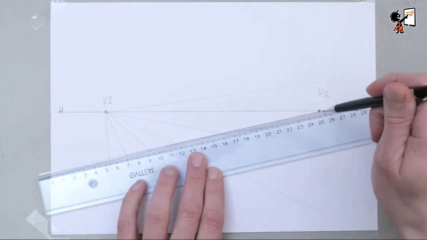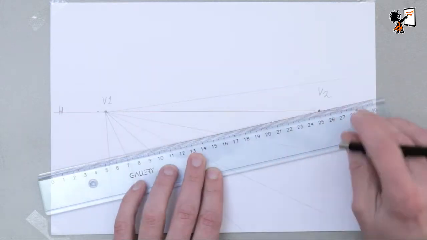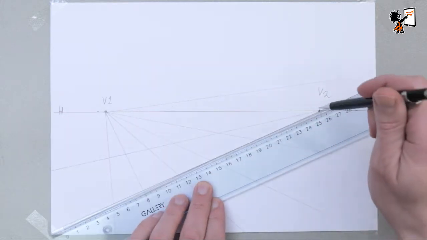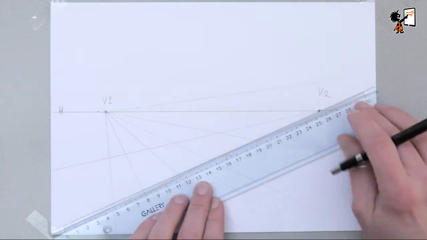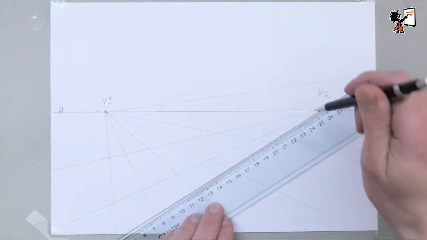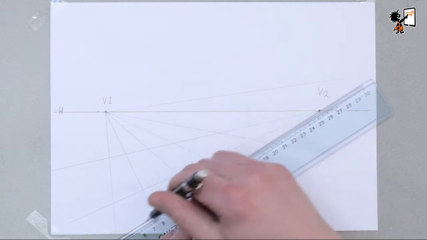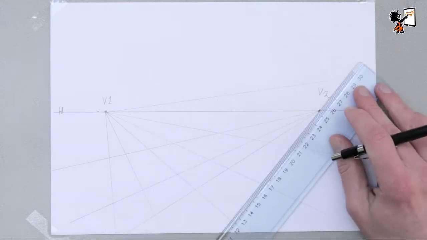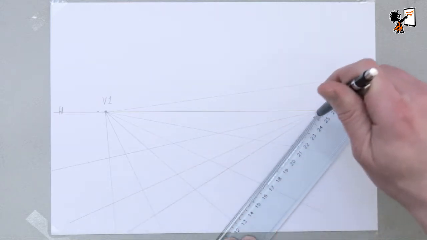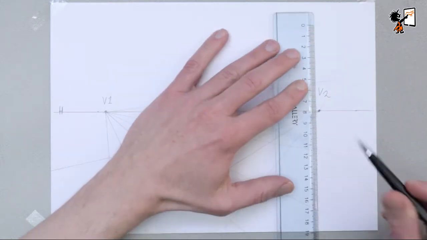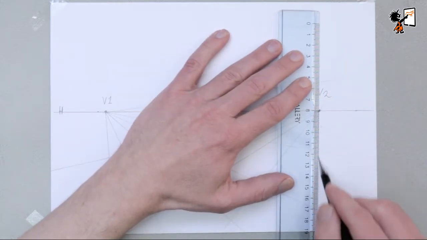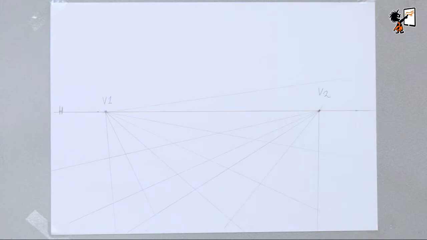Now repeat the same thing with vanishing point number 2. Draw in the perspective lines and you already see what the perspective looks and feels like. I'm not going to use all the lines, but it gives you a good indication of where you want to draw your object. Below the horizon we're going to draw a cube.